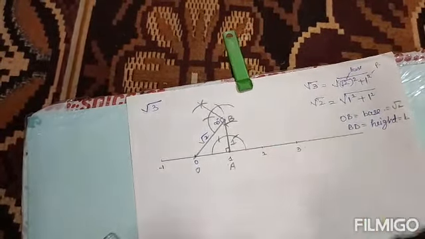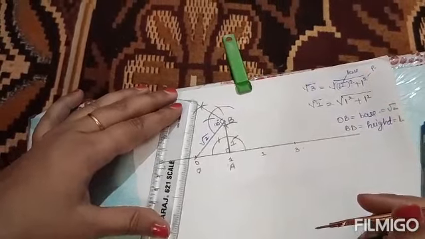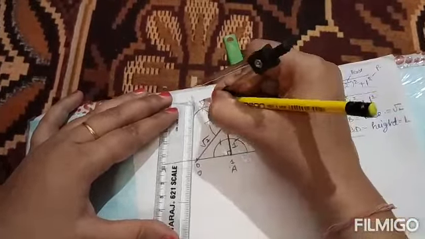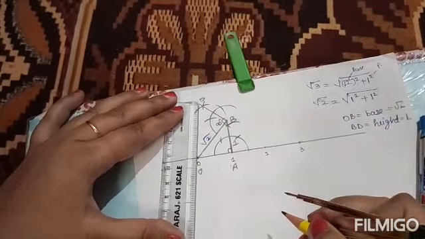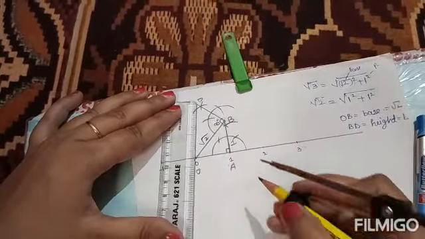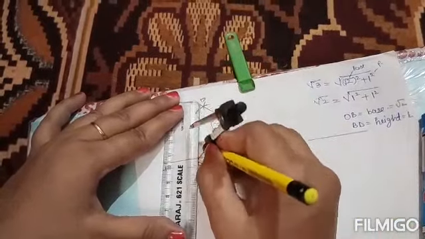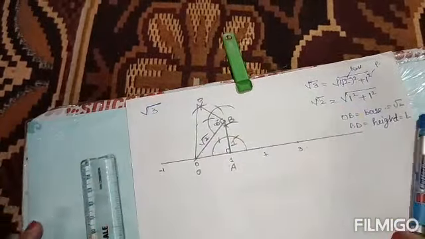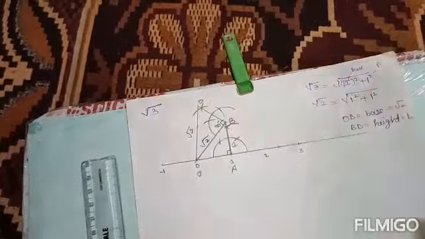This is perpendicular. Now join. Name it D. So OD. Join OD. This will be root 3.